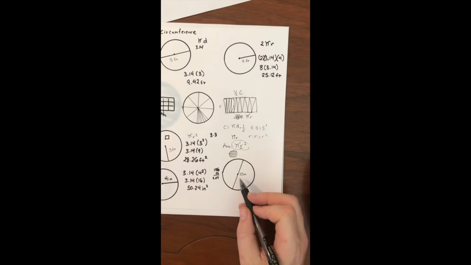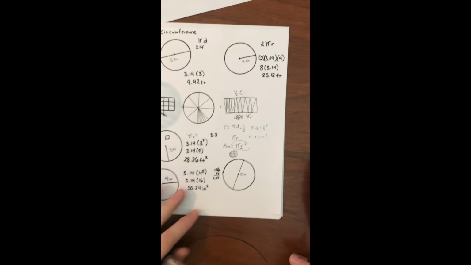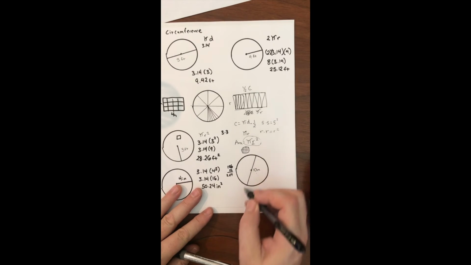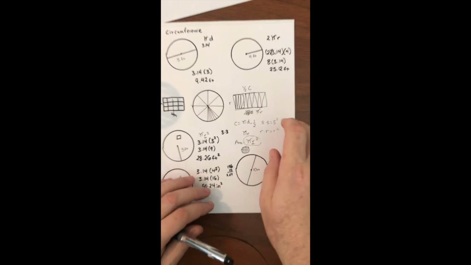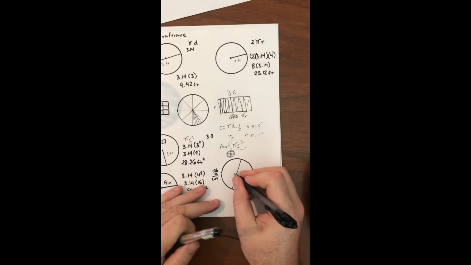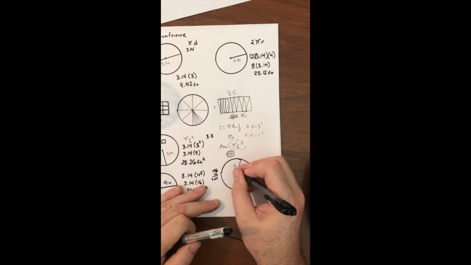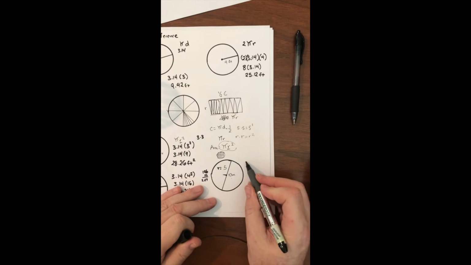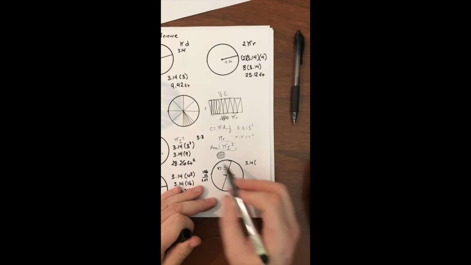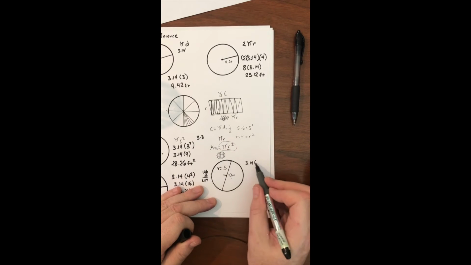Are you gonna do 10 squared times pi? No, you're not, because this is the entire diameter. What do we need? Radius. So you've got to cut that 10 in half and say the radius is only 5, right? This is what the r is. Radius is 5. So I've got 3.14 times the radius, which is halfway across, 5, and we're going to square it.